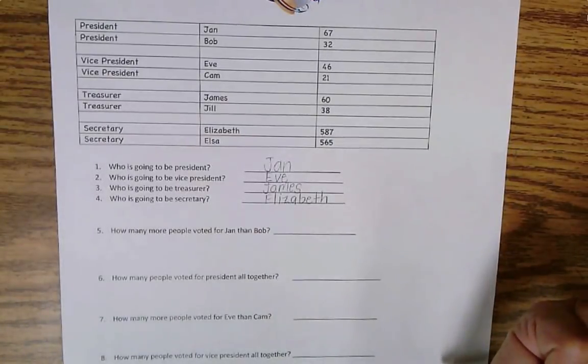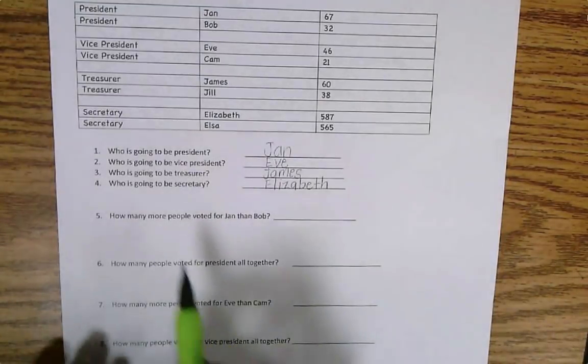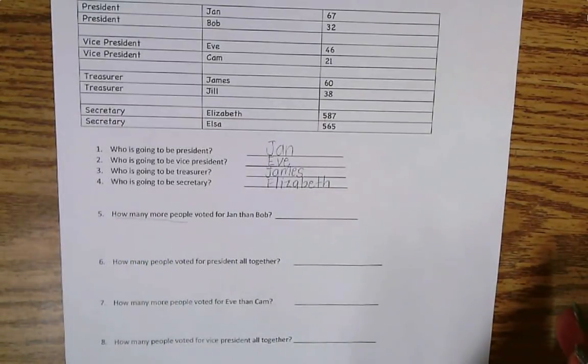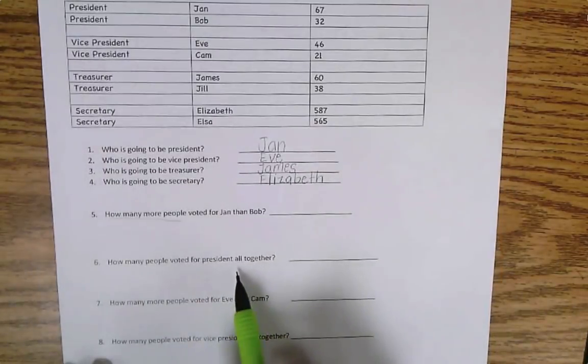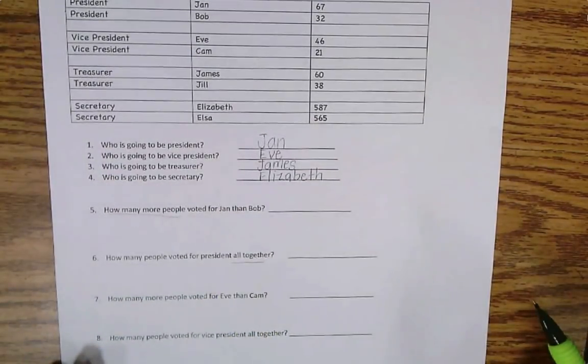the secretary. So boys and girls, now we're ready to use the numbers from the table and do some subtracting. Anytime you see how many more, boys and girls, we know that we're going to do subtracting. When we see a phrase like all together, we know that we're going to add. Those are key phrases in letting us know what we need to do as a mathematician.